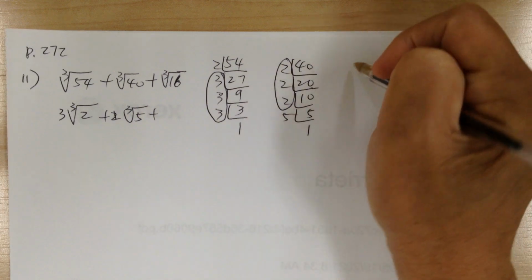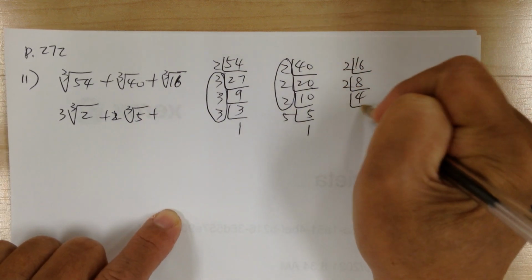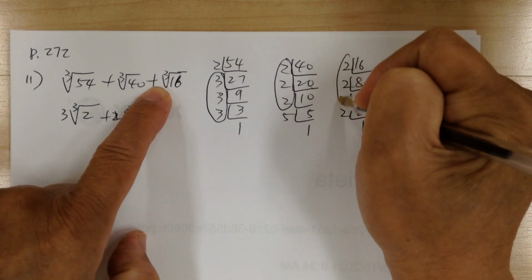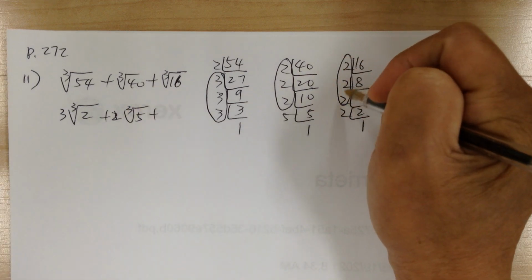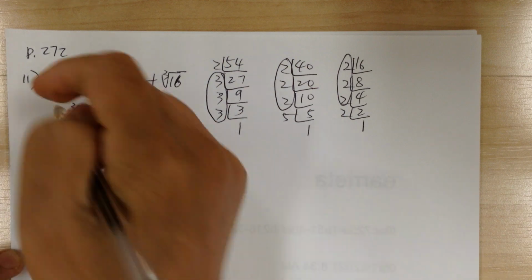Okay. Now let's do the 16. Divide by 2, you get 8. Divide by 2, you get 4. Divide by 2, you get 2. Divide by 2, you get 1. So again, index is 3, so you need to get 3 radicands to make an integer. And the leftover is 2.